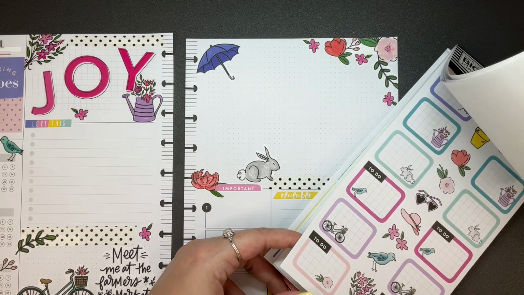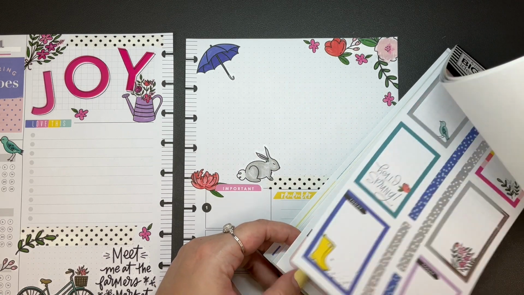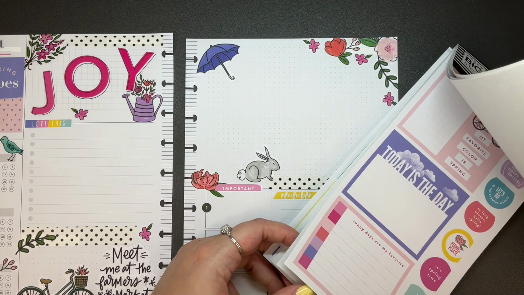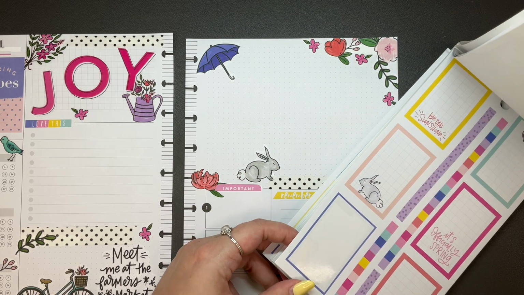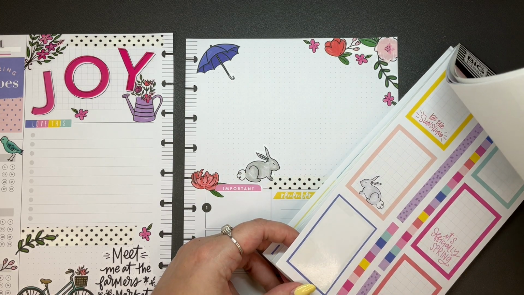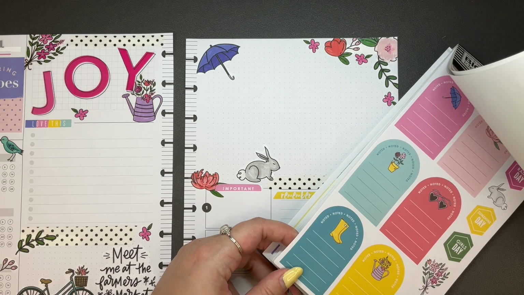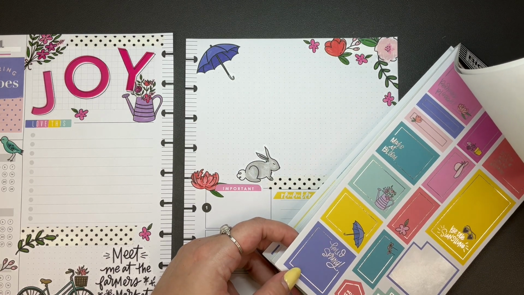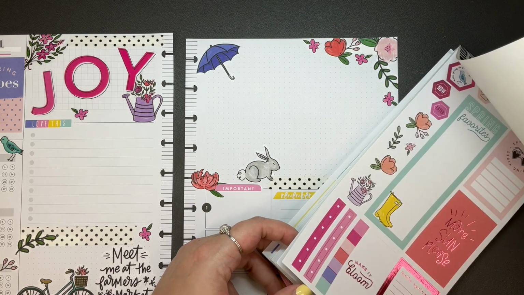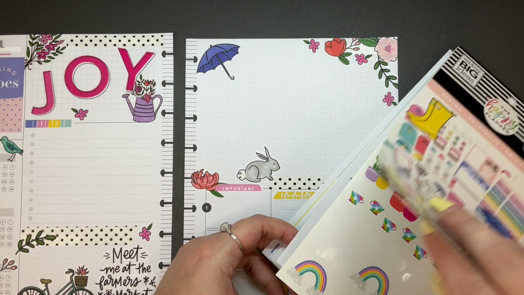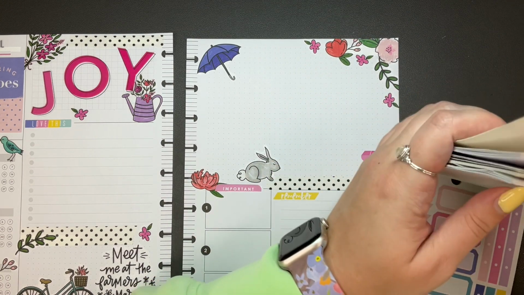But I feel like I don't really want to use those because that's a little much. But I feel like there's some in here that I could use. Could definitely use some boxes, I think. Trying to be positive. I could definitely use them.